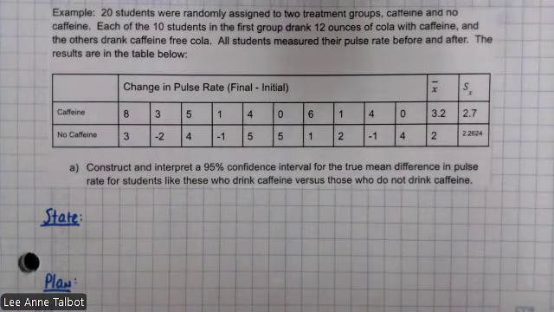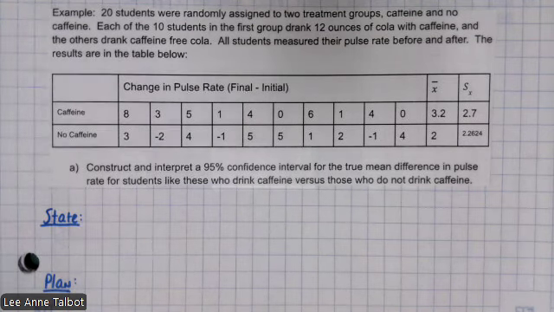I have a nice week. Well, I mean, what are you gonna do?